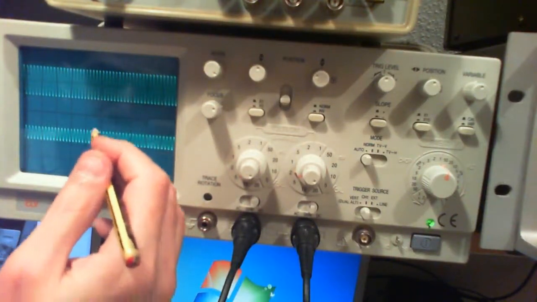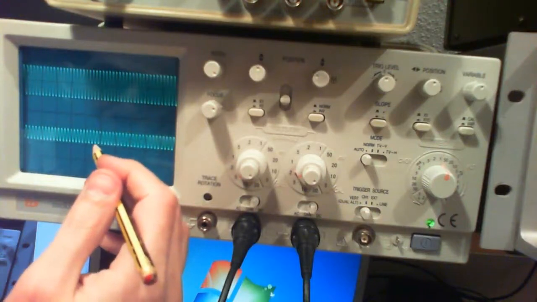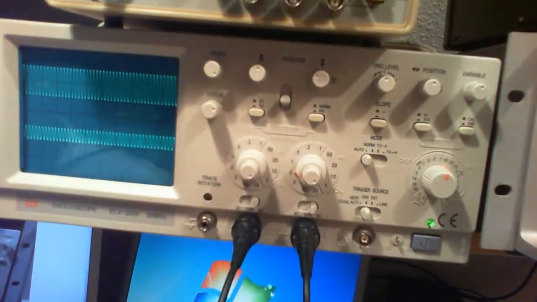But the amplitude of this signal is now 0.8 times 2, which is equal to 1.6 volts peak to peak, with 5 volts offset, and that's at 90 kilohertz.